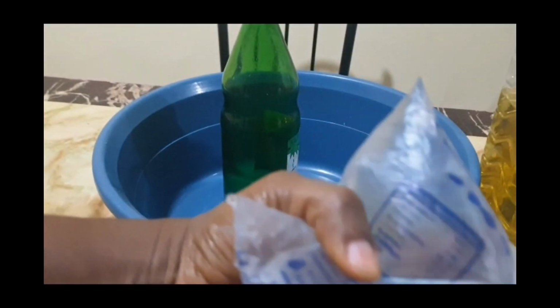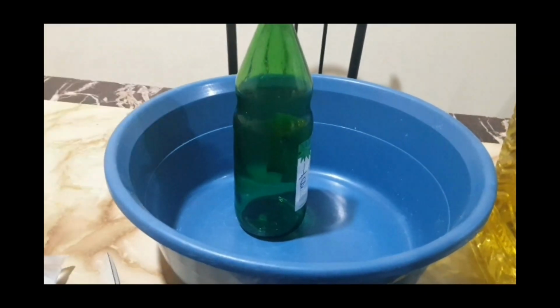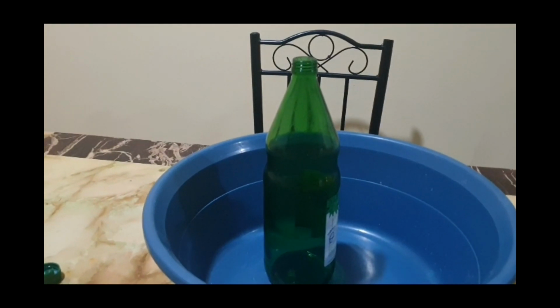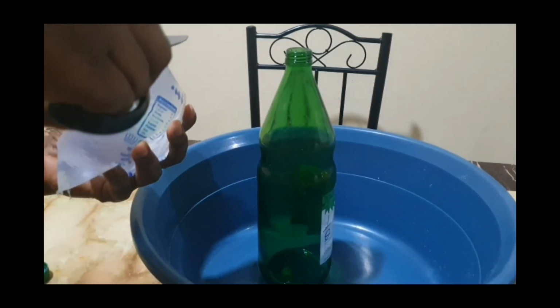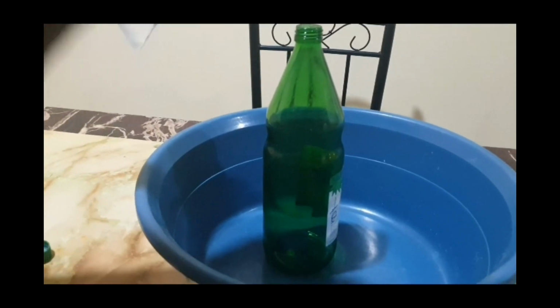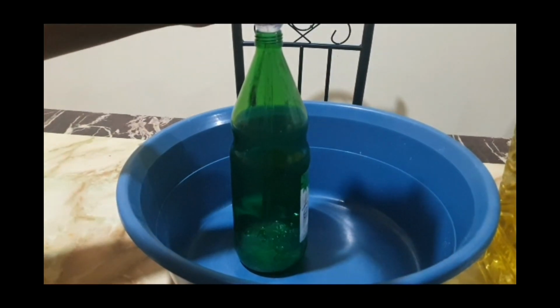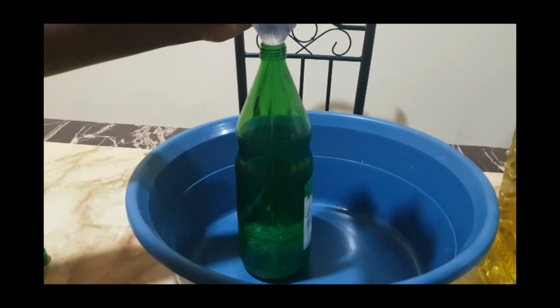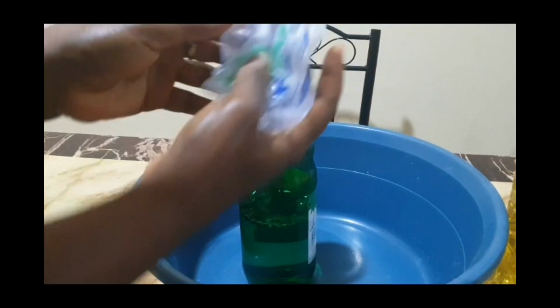So I'm going to pour this water in there, and it will help us understand the relationship between milliliters and liters. Now let me try not to squeeze. Let's see what happens. There you go. All right. Let's find out.